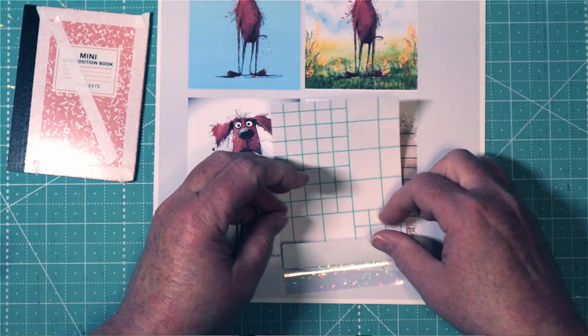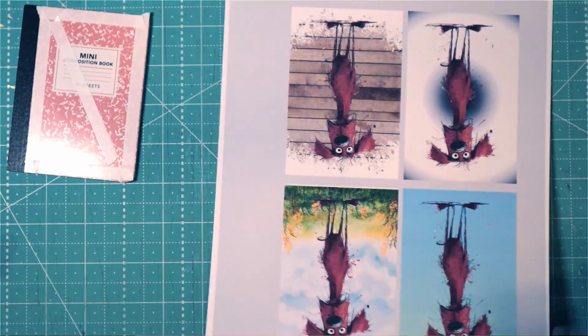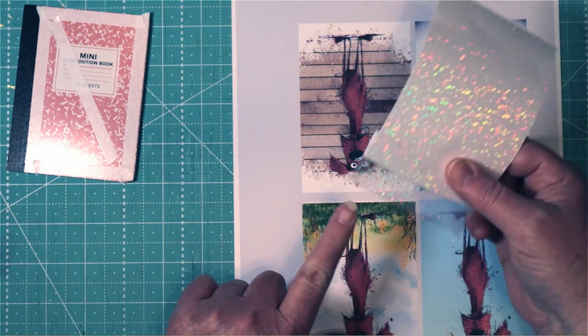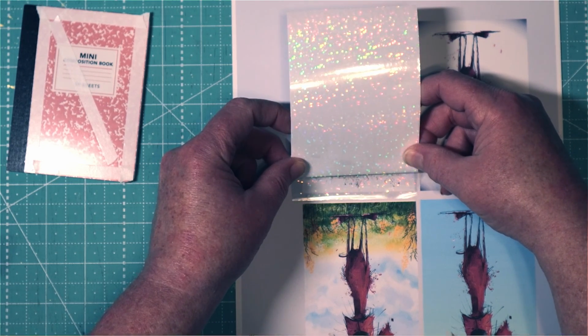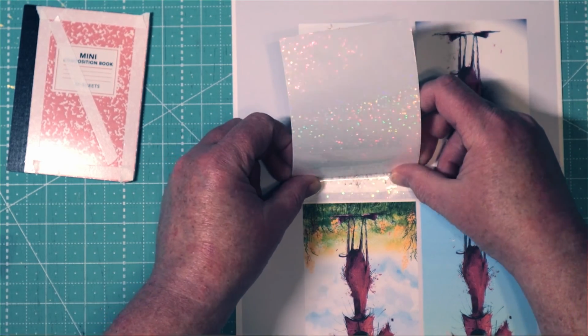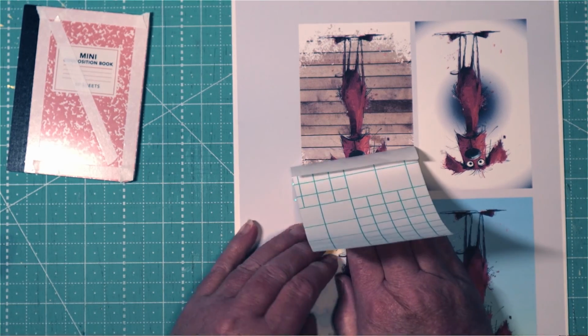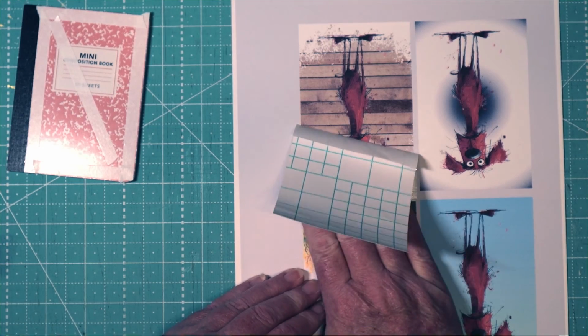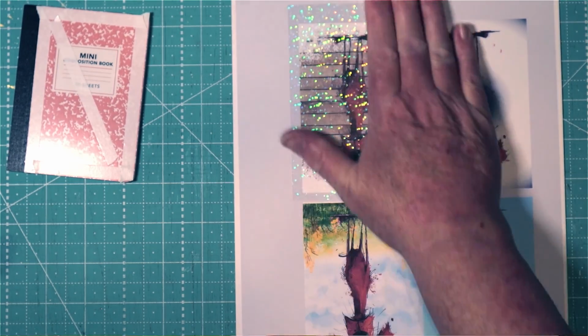Instead of trying to lay down a whole sticky sheet, you're just starting with a little bit. I'm going to turn this upside down to work with this, and I'm going to set this edge right to the edge of this picture so it doesn't overlap with any of the others. Alright, just so there's no bubbles or anything, I'm just going to press this as it goes down and kind of roll that on just like that. That's how easy that is.